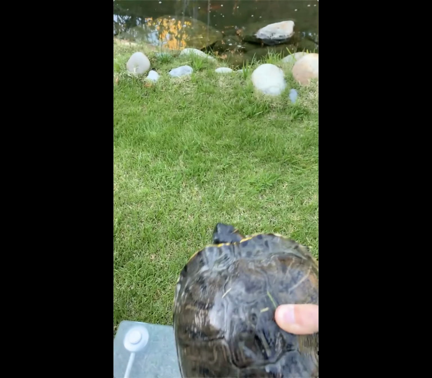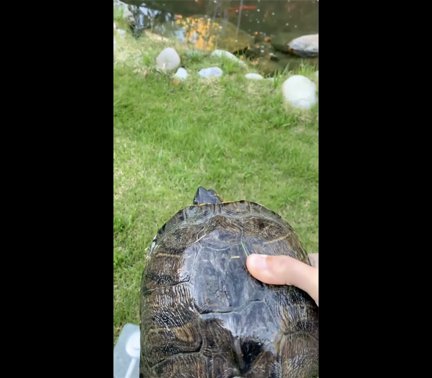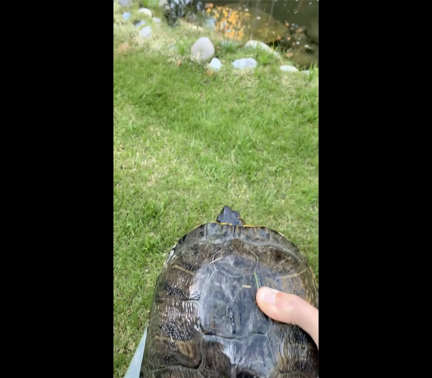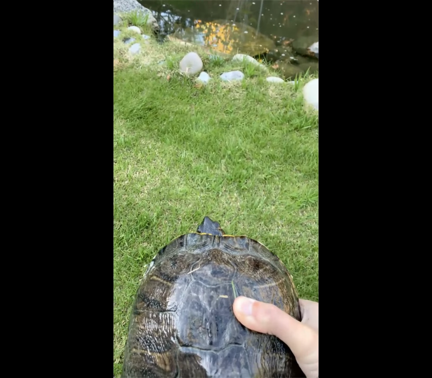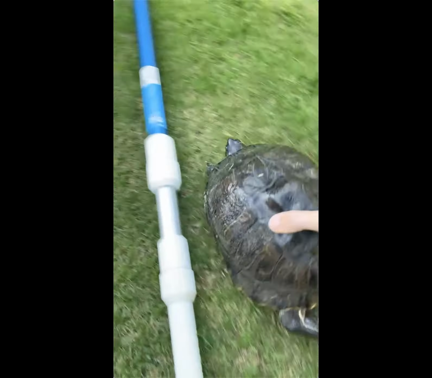All right, so I have successfully caught 1 turtle. You can hear more turtles wandering around. Oh no, we have an escaped turtle. Spike has also escaped. I'm going to have to go run and catch him. But for right now, we have Fiona. I'm going to put her on this scale.